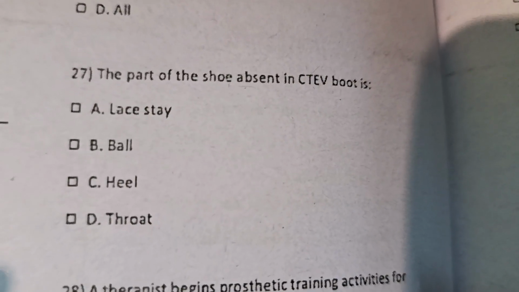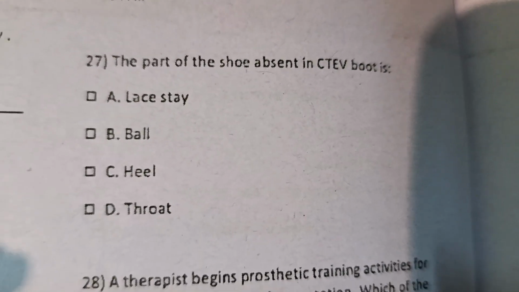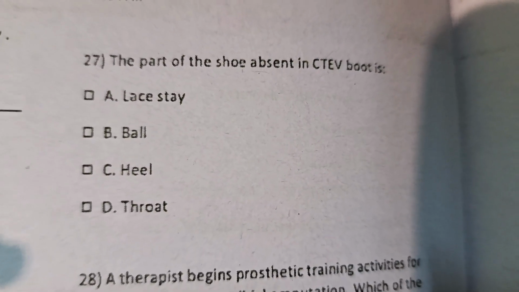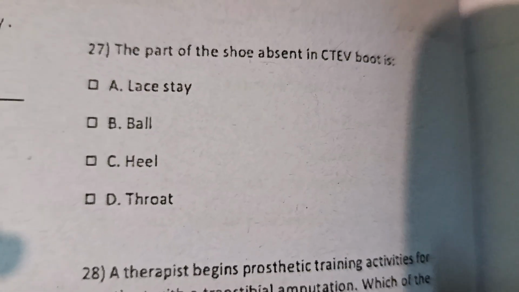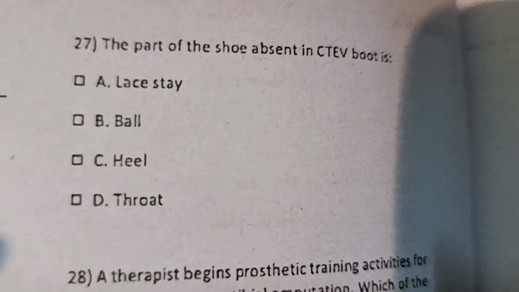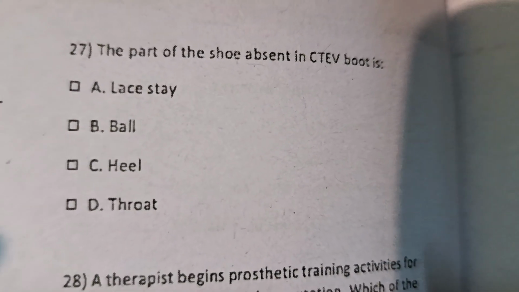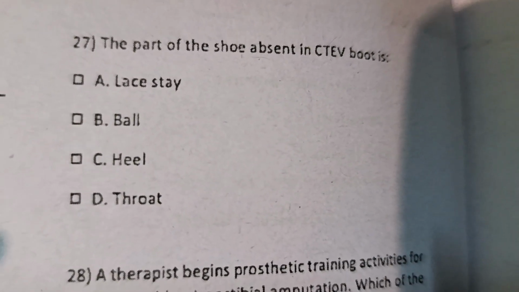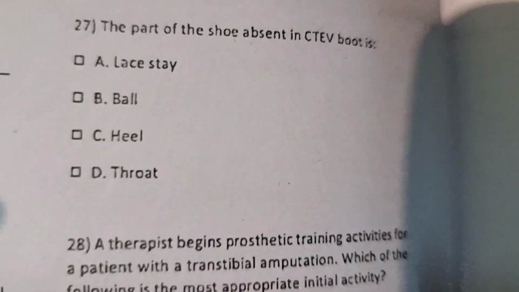So question number 27: the part of the shoe absent in CTEV boot is option A lace chase, option B ball, option C heel, option D throat. And the right answer is option C heel.